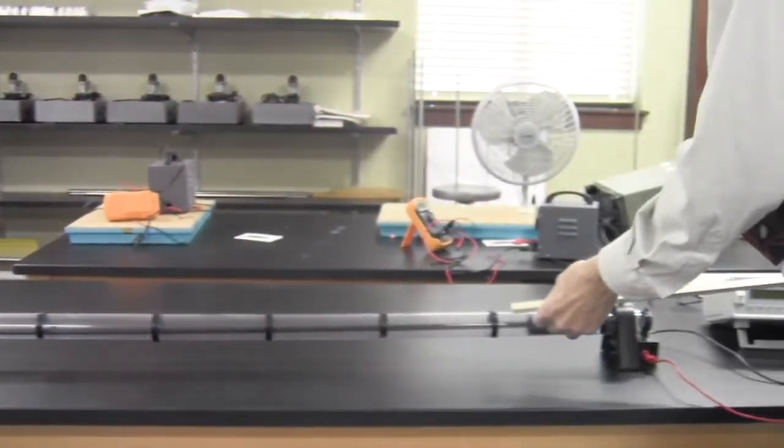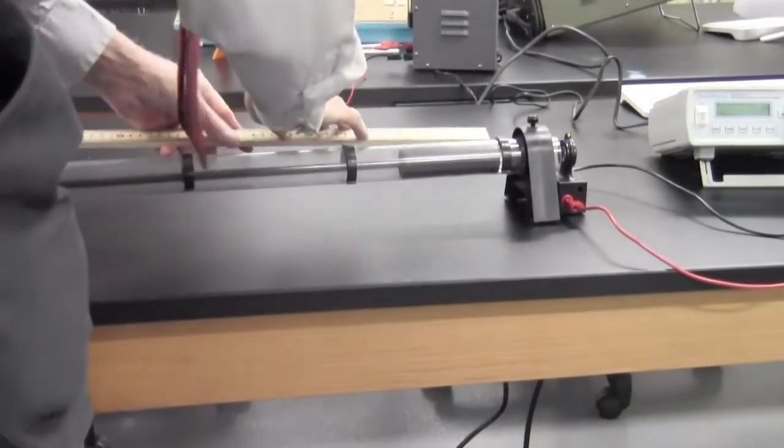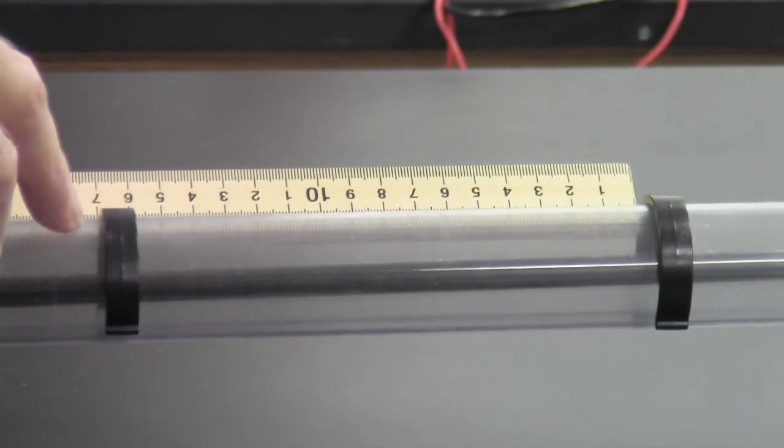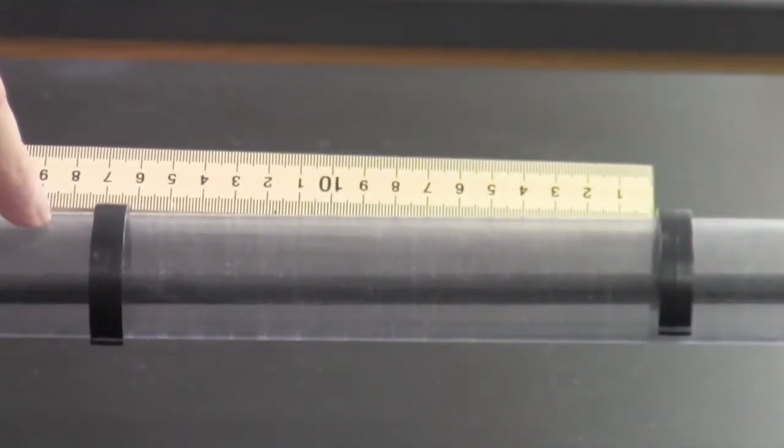Okay, so I'm going to measure the distance from the left of the collar to the next collar, and I'm doing this very casually: 17.1 centimeters. This distance is 17.1 centimeters. This distance is 17.2 centimeters.